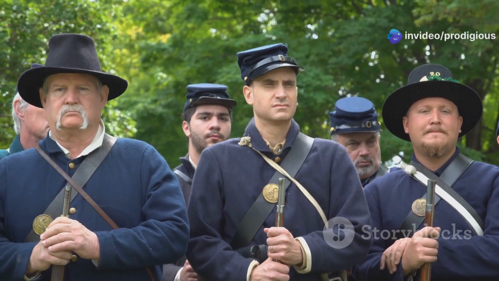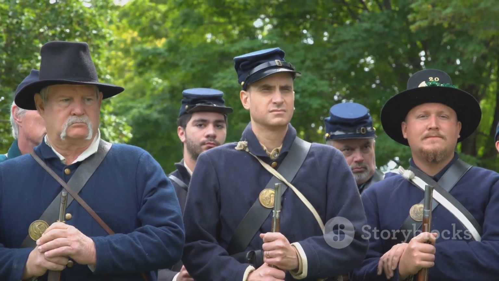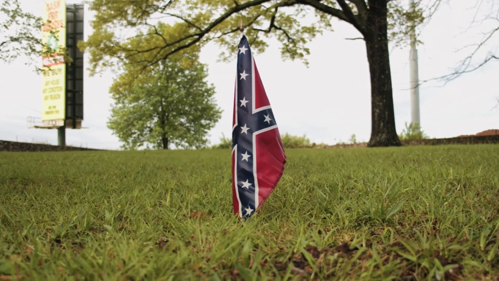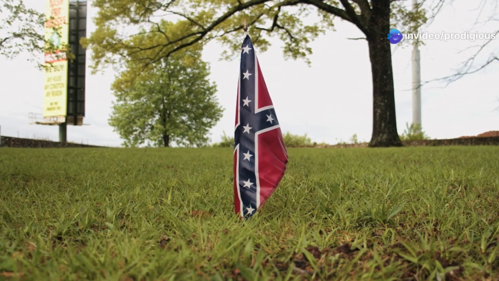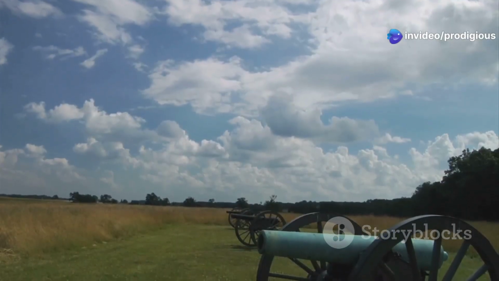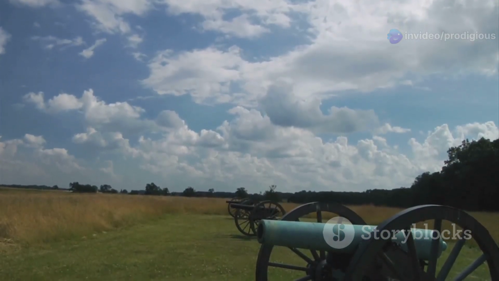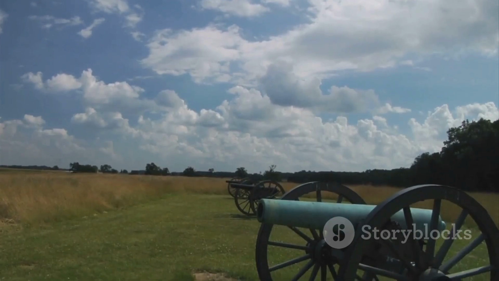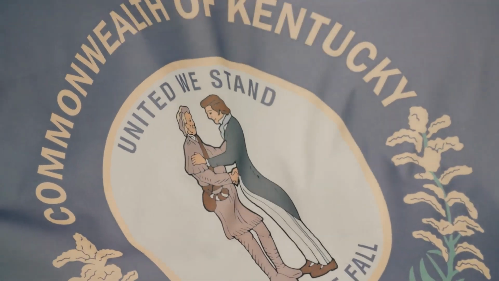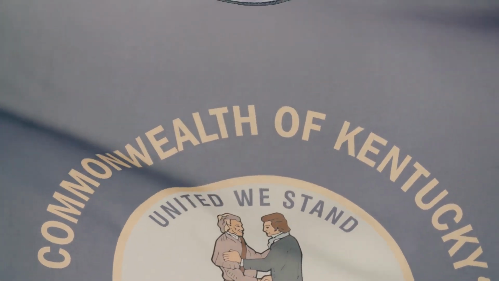President Lincoln called for 75,000 volunteers to suppress the rebellion. 4 more states, Virginia, Arkansas, Tennessee, and North Carolina, joined the Confederacy in response. The Civil War had begun. What many initially believed would be a short conflict quickly escalated into a brutal and bloody war. The nation was now pitted against itself, brother against brother, in a struggle to determine the fate of the Union and the future of freedom.